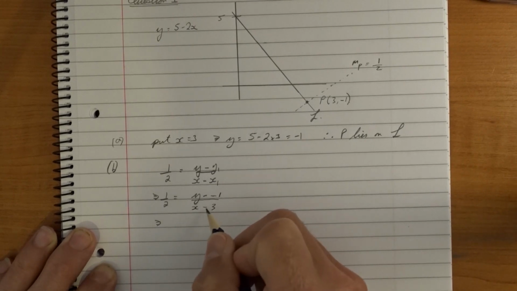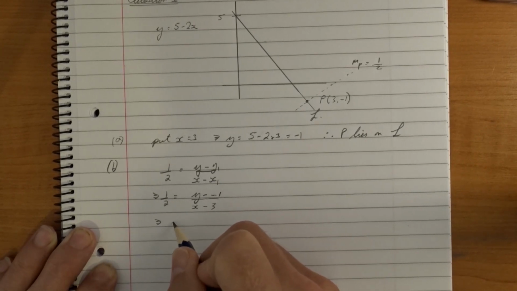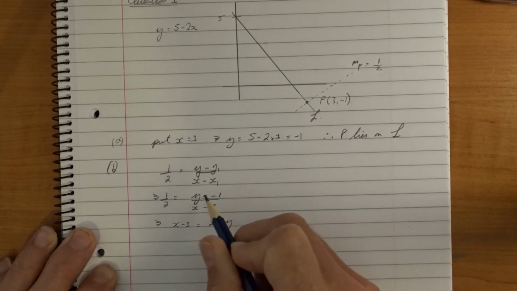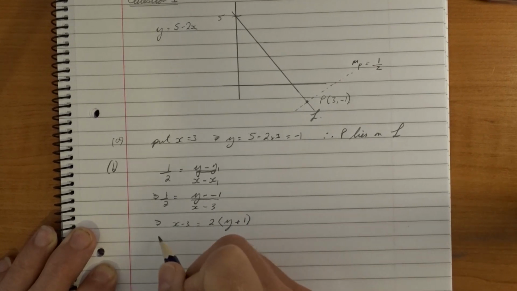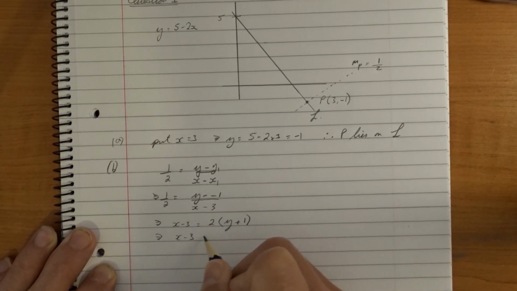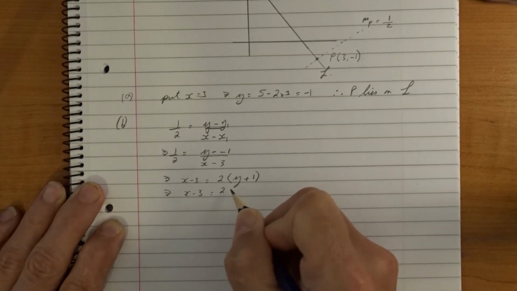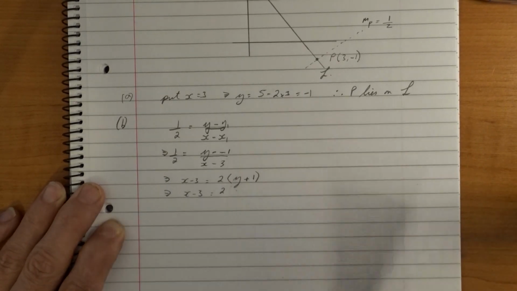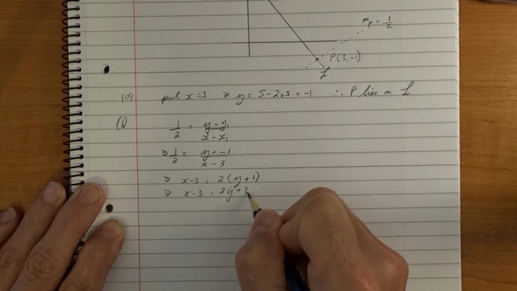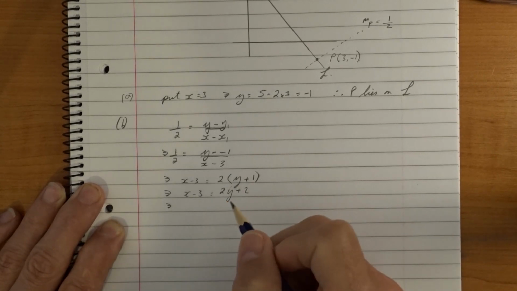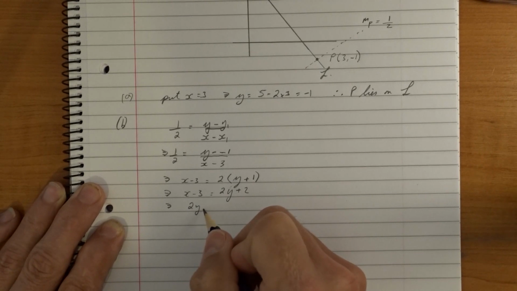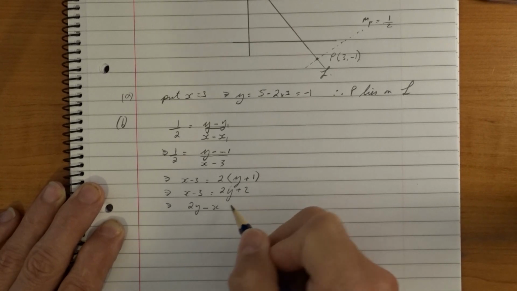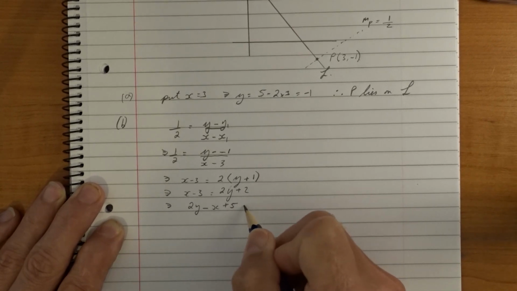If we cross multiply, take the x minus 3 up onto the right hand side, so we've got x minus 3 is equal to 2 times y minus, and a minus gets me a plus, plus 1. Expand the brackets out, so we've got 2 times y plus 2, and then take everything onto the right hand side. So we end up with 2y, take the x across, minus x, take the minus 3 across to make plus 3, to get plus 5 equals 0.